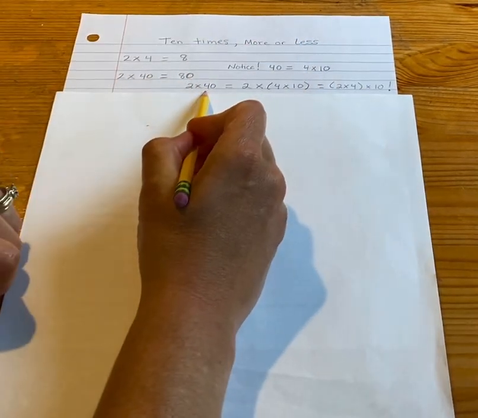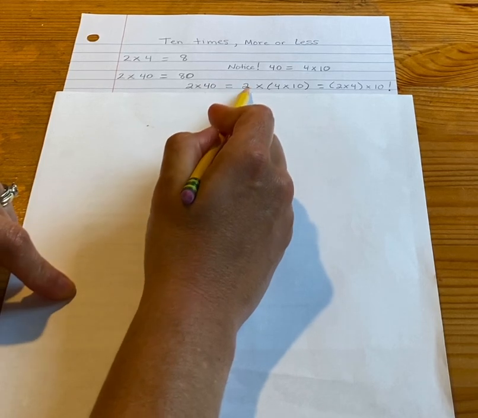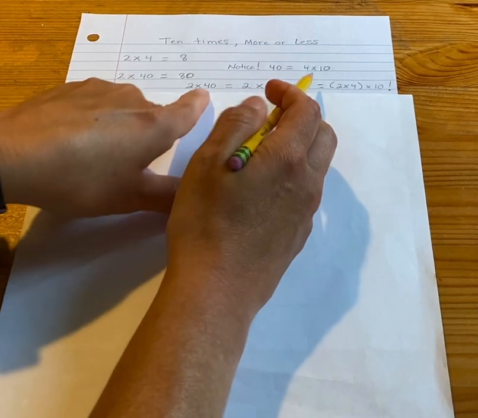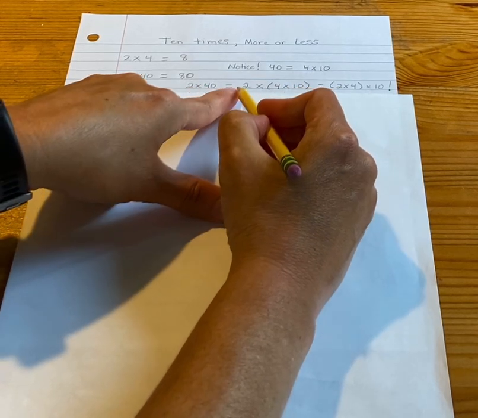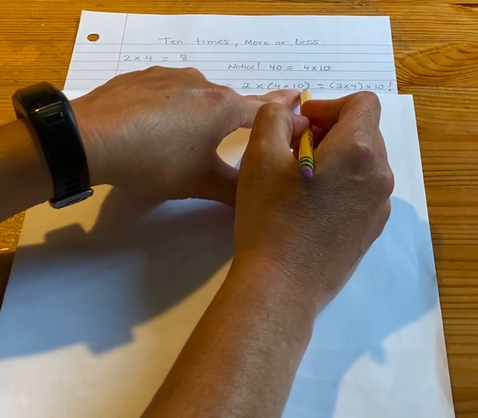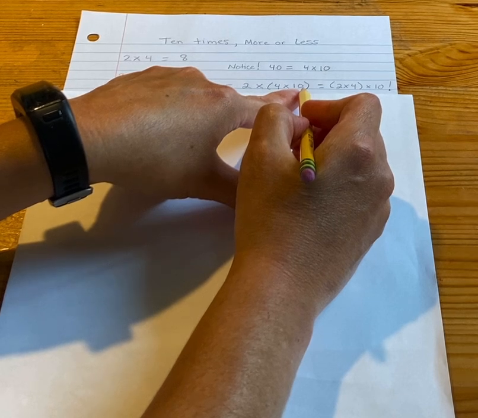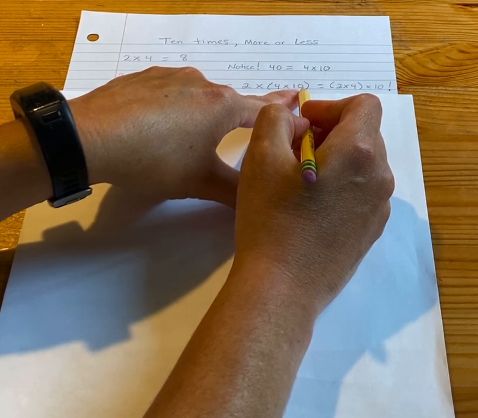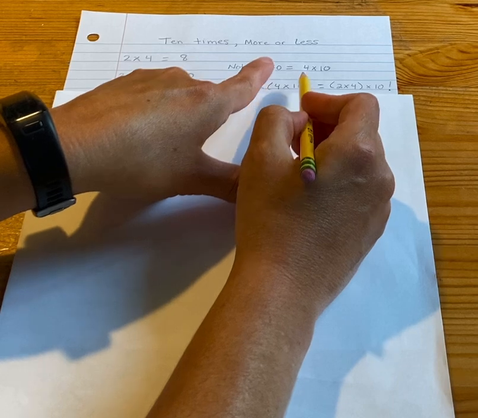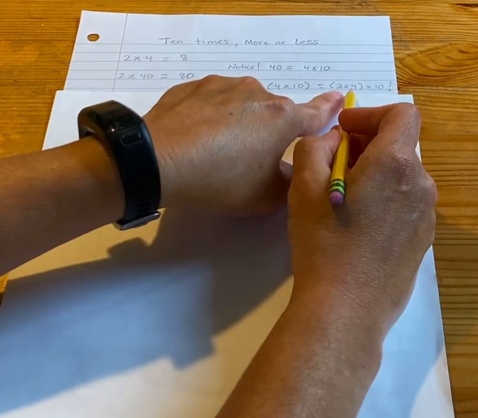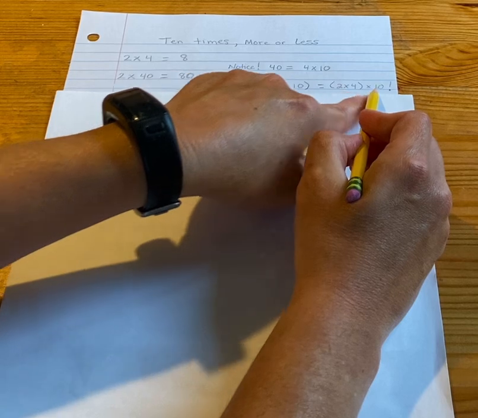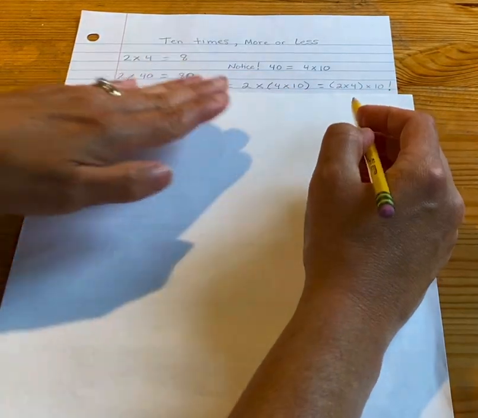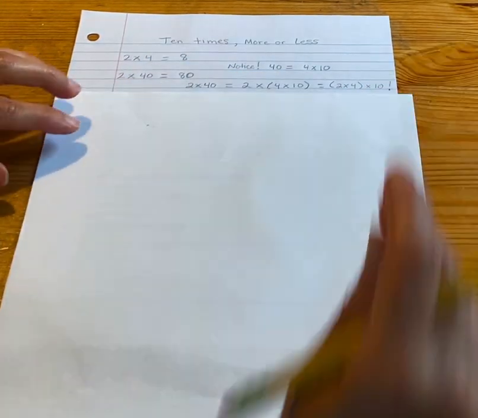2 times 40 is the same as 2 times what? 4 times 10. 2 times 40 is equal to 2 times 4 times 10. And because of the associative property of multiplication, we can take these parentheses and change our grouping like this. So here we're grouping the 2 times 4 and then multiplying that by 10. These are all equivalent expressions.